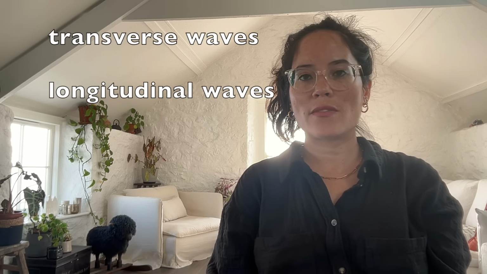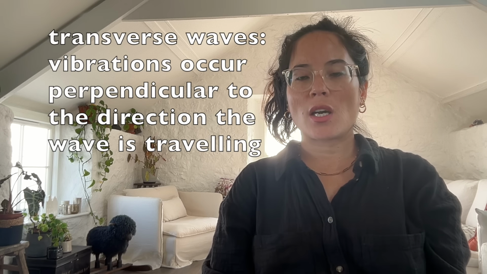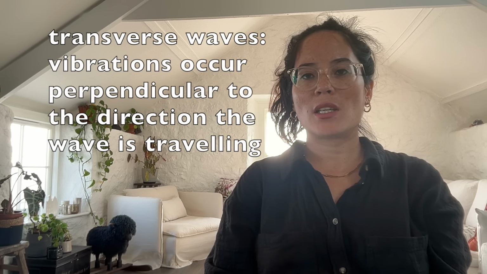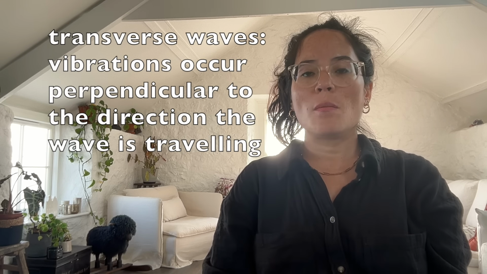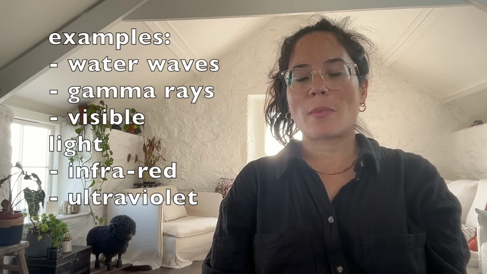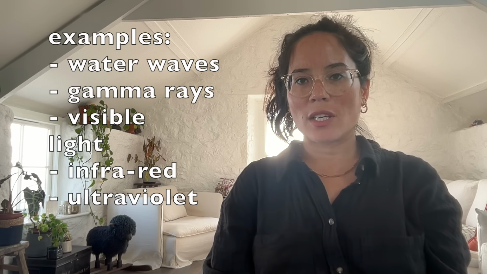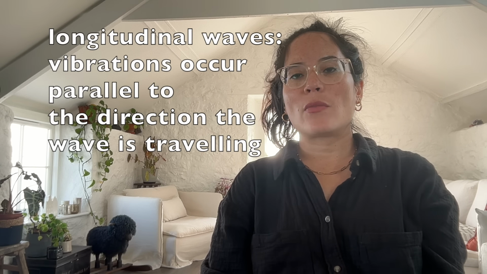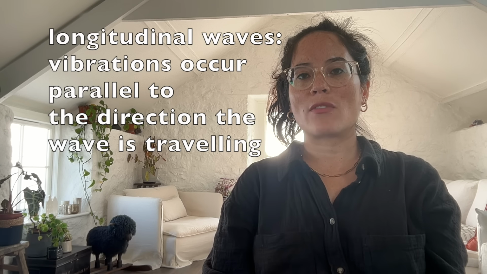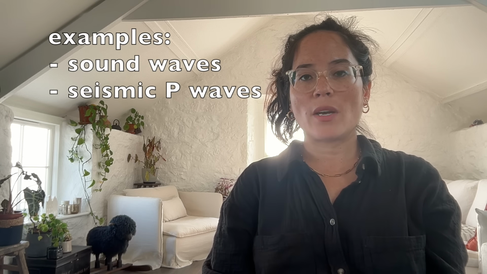There are two main types of wave, transverse waves and longitudinal waves. Do make sure that you can define both of these terms as this comes up super regularly. So a transverse wave is a wave where vibrations occur at right angles to, or perpendicular to, the direction the wave is travelling. Most waves are transverse waves, including water waves and all of the electromagnetic spectrum, so that includes waves like gamma waves, visible light, infrared, ultraviolet. Now, a longitudinal wave is a wave where vibrations occur parallel to the direction the wave is travelling. The best example here is your sound wave, but also P waves in an earthquake.